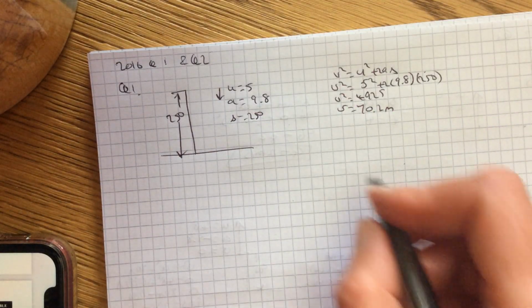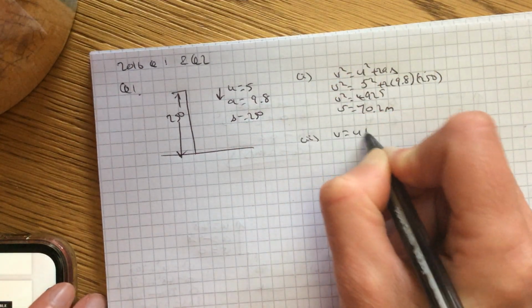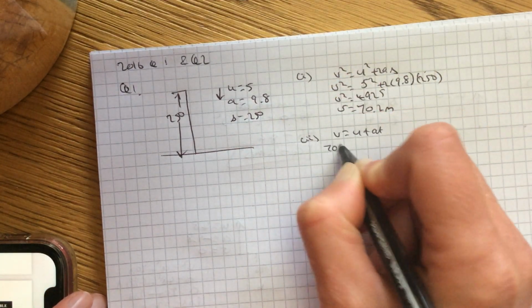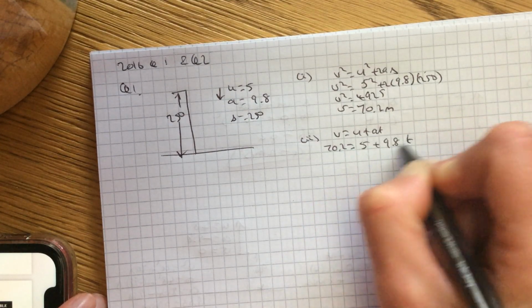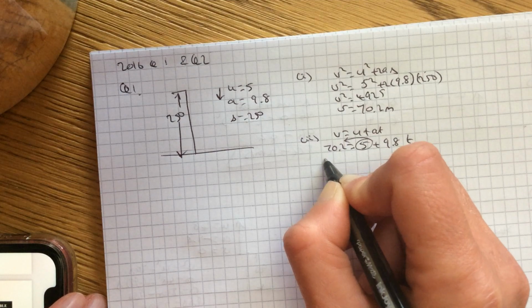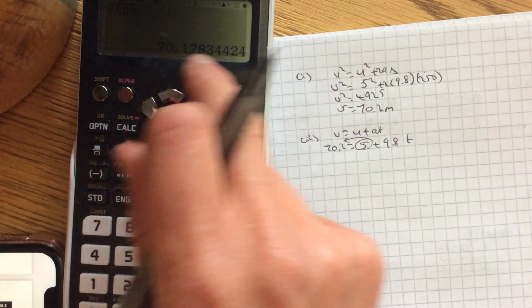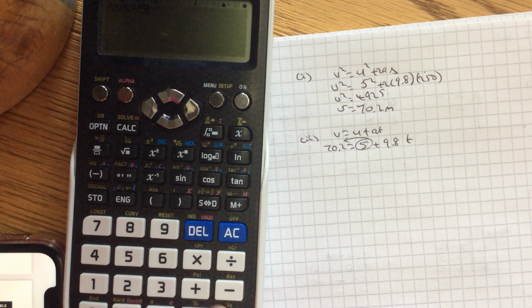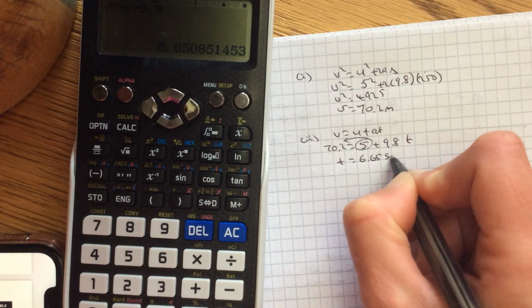Part 2, find the time taken. So that's part 1. So I would just use V equals U plus AT. So 70.2 equals U plus A times T. So bring this over and take it away, and then bring your 9.8 over and divide. I've still got the answer in the calculator, keep it nice and accurate. Take away your 5, divide it by 9.8, and you get your time to be 6.65 seconds.